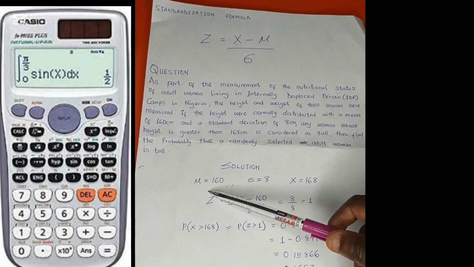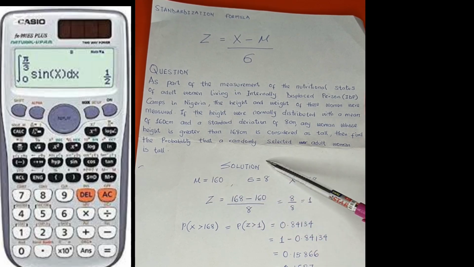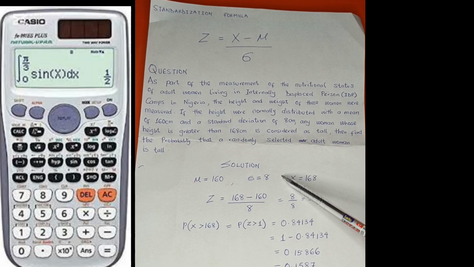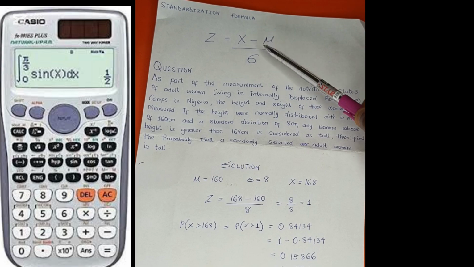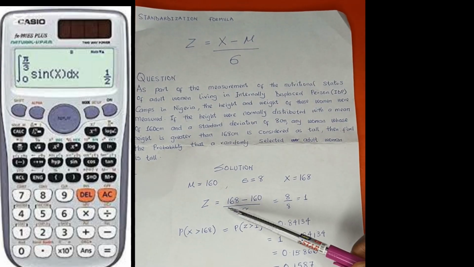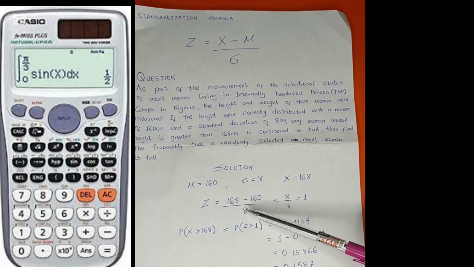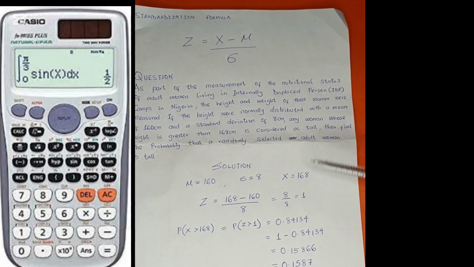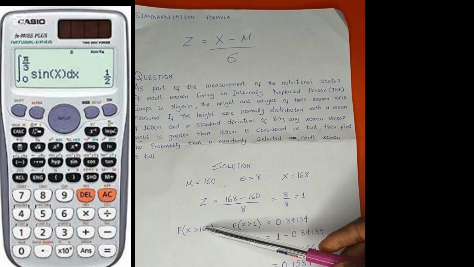So after I've brought out my parameters, the mu, which is the population mean, then we have the sigma, which is the standard deviation for the population, and then the x. Remember, the formula for the standard normal is x minus mu, over sigma. So I have 168 minus 160, then divided by 8. By the time I do that, I'm going to have 8 divided by 8, which is going to give me 1.